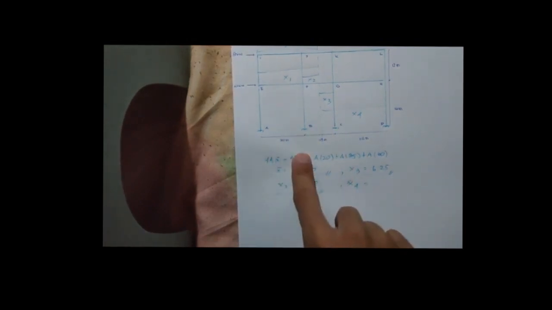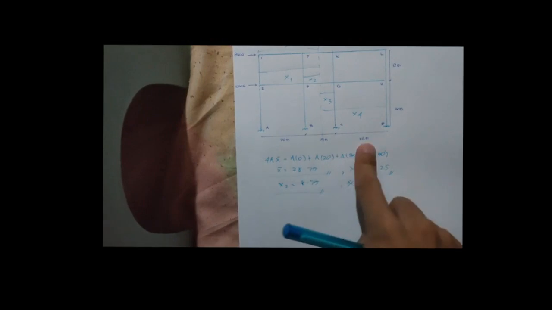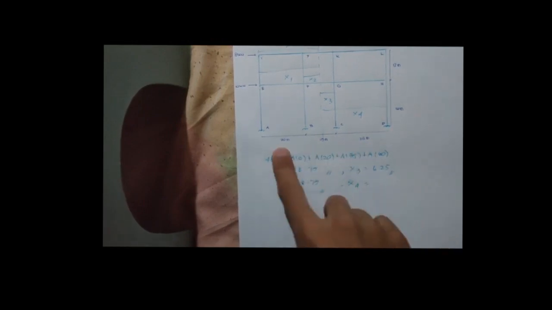Since we have a total of 60 meters of distance, we just subtract x1 from the total distance to get x4, which is 28.75. I mean 60 minus 28.75, which is 31.25. So we have obtained these values.